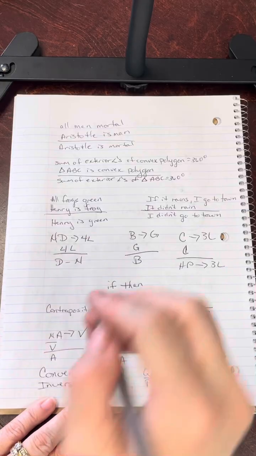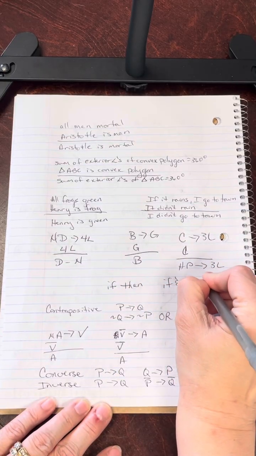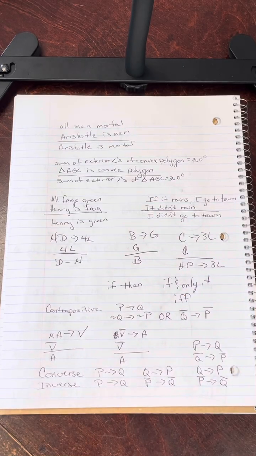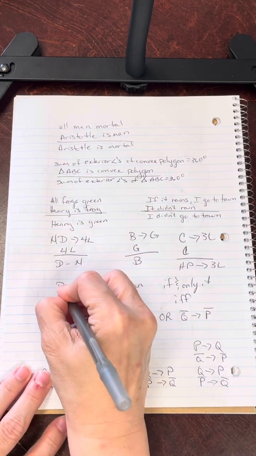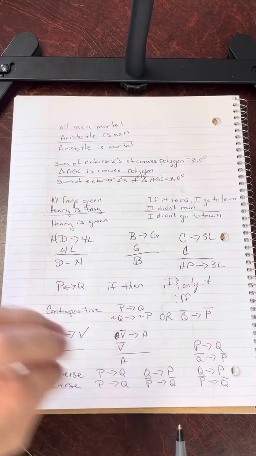No, my originals were if-then. It creates an if and only if, which they abbreviate to IFF, if and only if. And then in the symbols, this is a P yields Q, but the arrow goes back and forth. It doesn't matter which way I'm writing it.